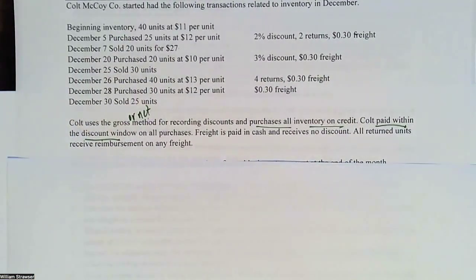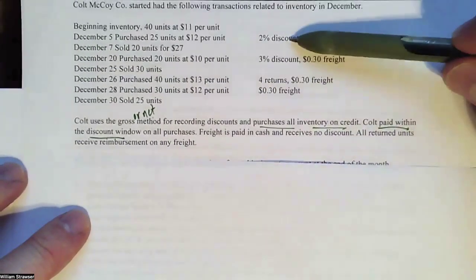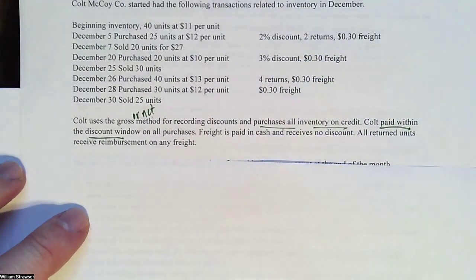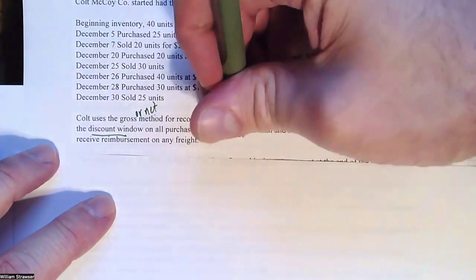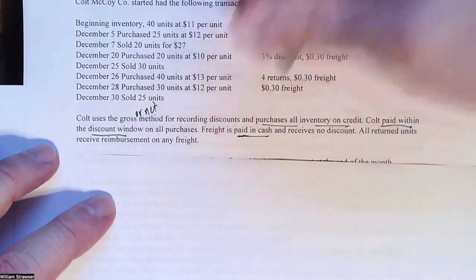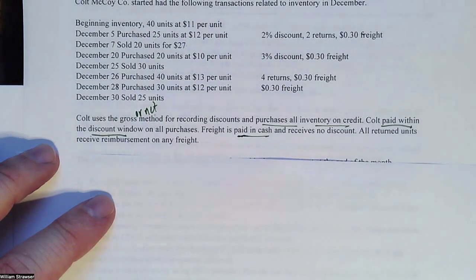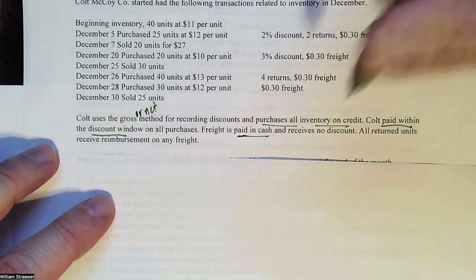They're always going to take advantage of that discount. So you don't have to worry about a discount being mentioned but not taken. They're always going to take the discount. Freight is paid in cash. Freight doesn't tend to be involved with inventory shipments because a lot of these are now contracted to third parties.